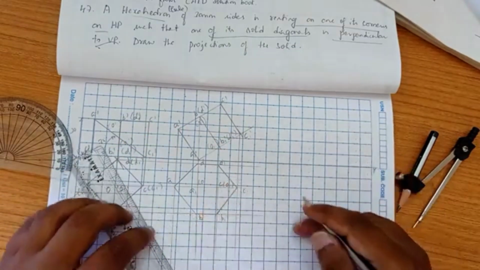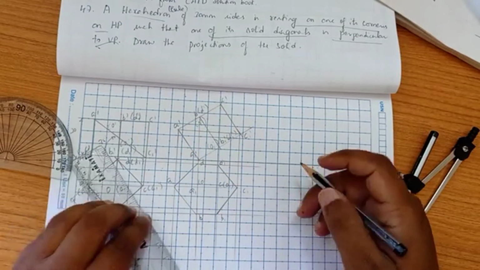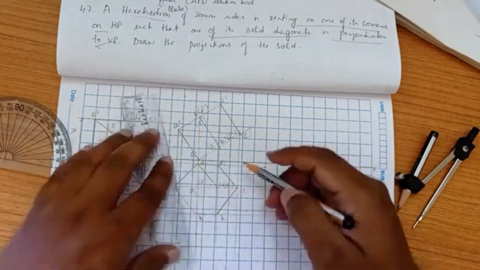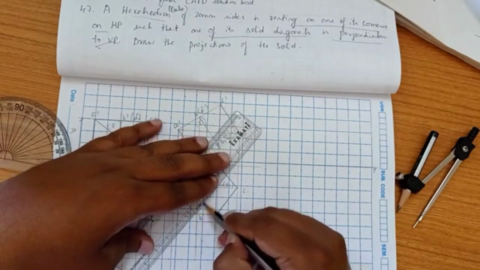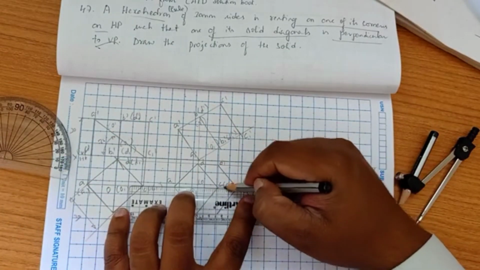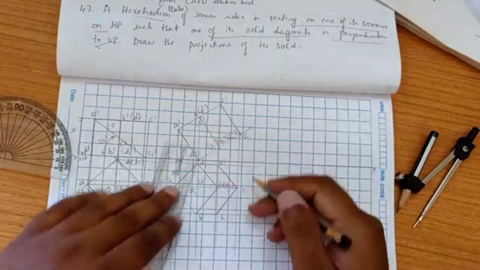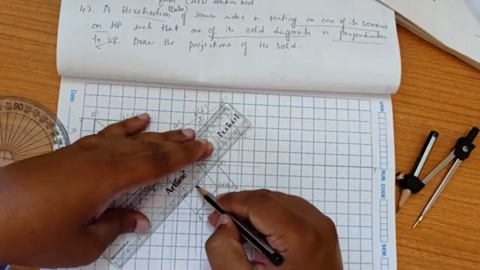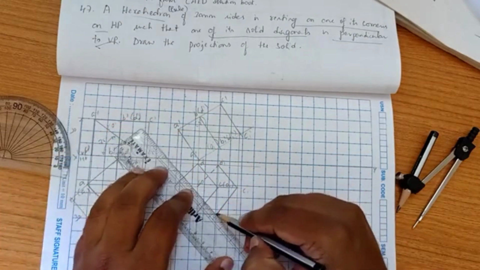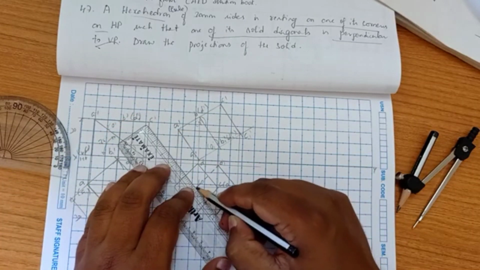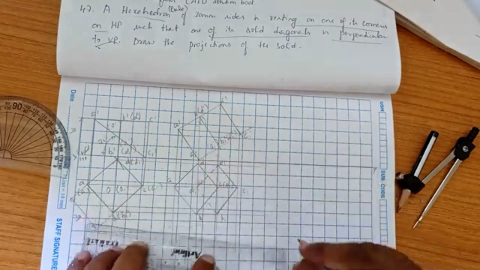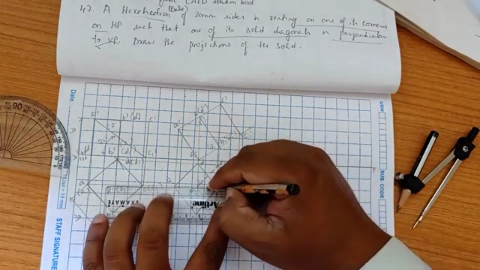And you can see that the top face it is visible from the top view. So that means this at C dash and C1 dash it is visible. Now the bottom face it is not visible from the top view. Okay, so this is done, and part of the axis I'm showing here.